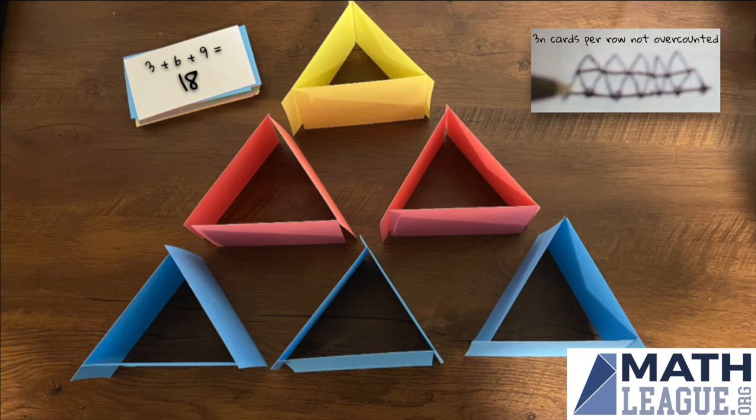And we're not double counting anything because none of the triangles share a card, and the next row will be triangles that go above, and so don't share anything with the triangles below. And the same holds for the triangles on the bottom, the triangles below. So this means that each row has 3 times the number of the row cards.